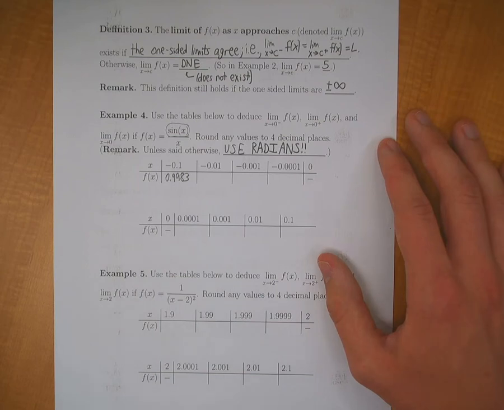So for negative 0.01, f of x equals what? Let's be a little bit careful now.